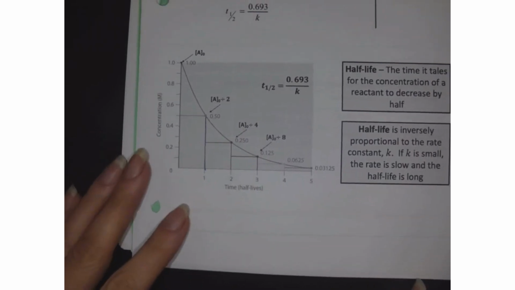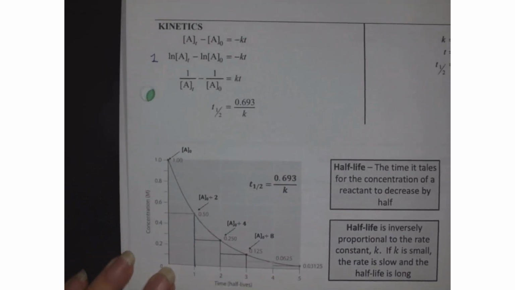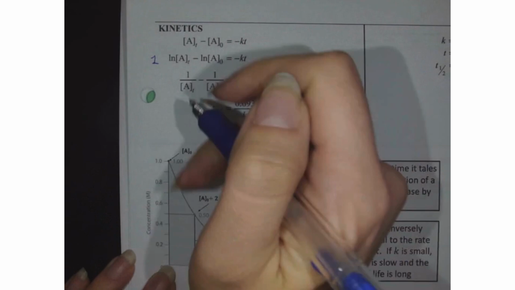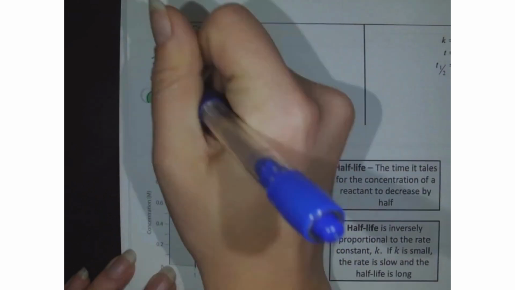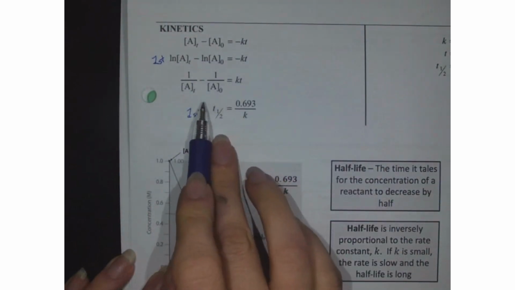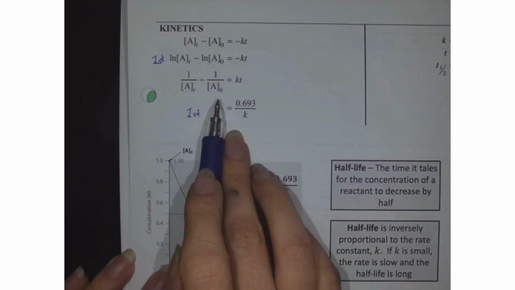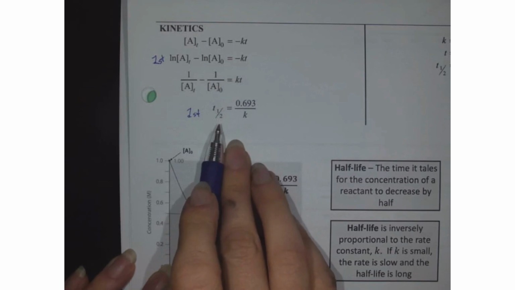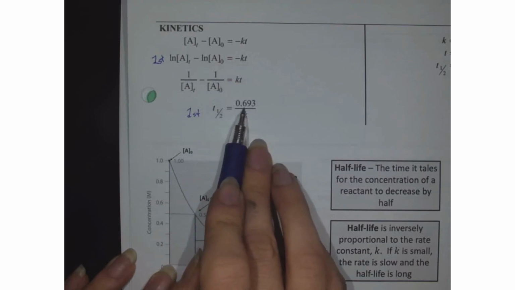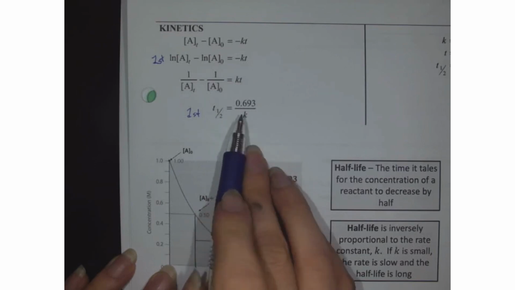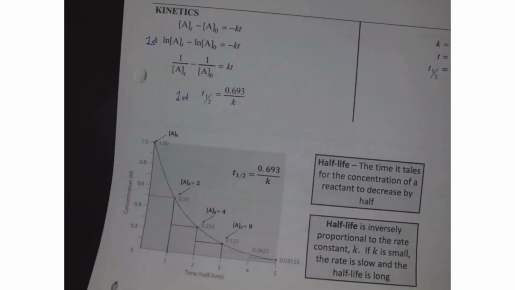Okay? This leads us to our second really helpful equation, and it's right here. This one only works for first order. This is our half-life equation. To figure out the half-life, how much time it takes for half of the reactants to decompose or turn into a product, you take 0.693 and you divide it by the rate constant. That will tell you your half-life.